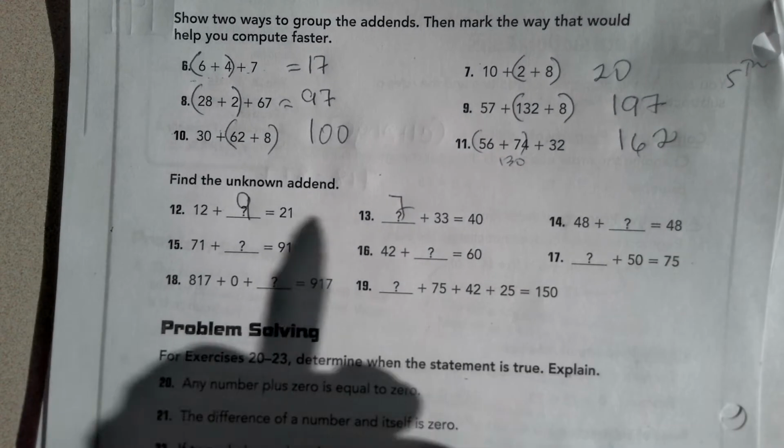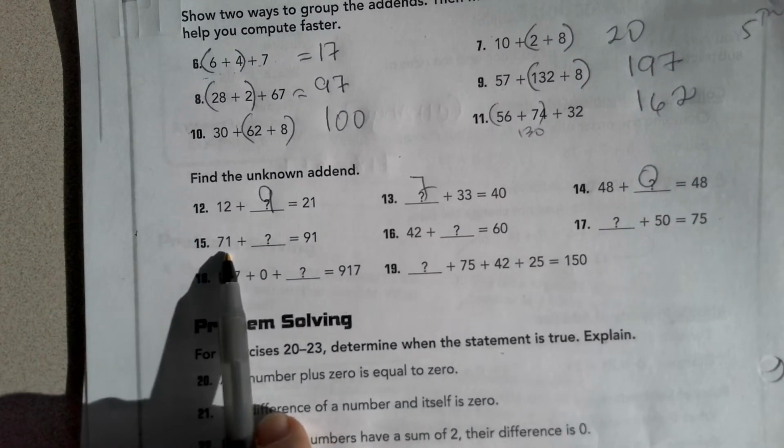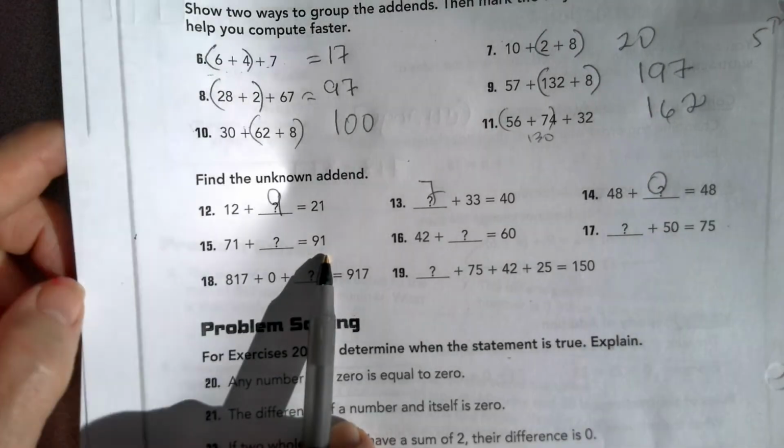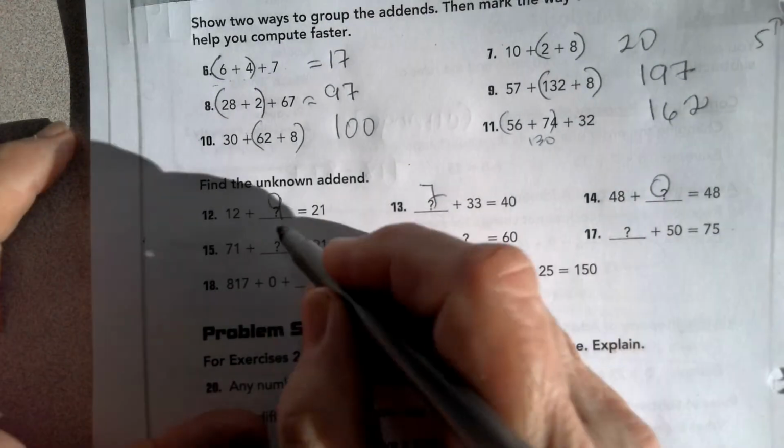48 plus what will give me 48? Zero. This one should be easy. 71 plus what number will give us 91? Ma'am, I need you to focus. Is it 21? 20.